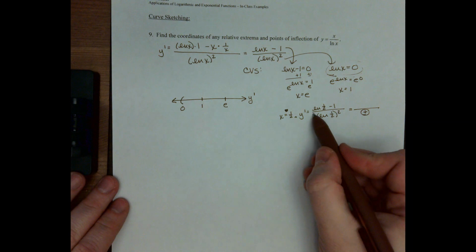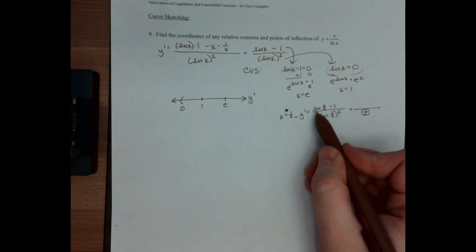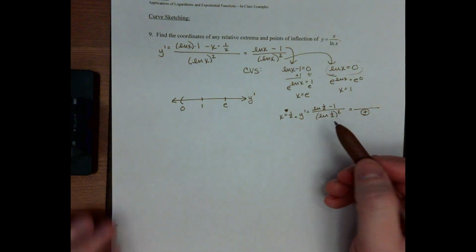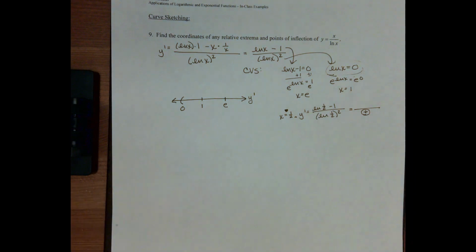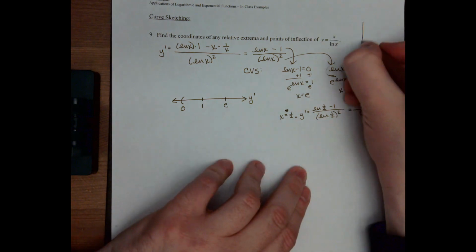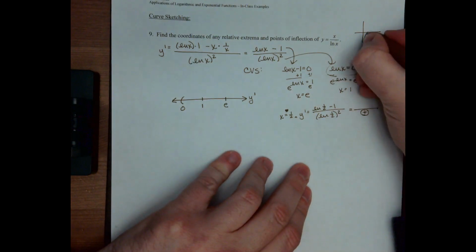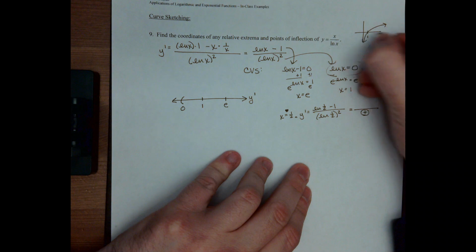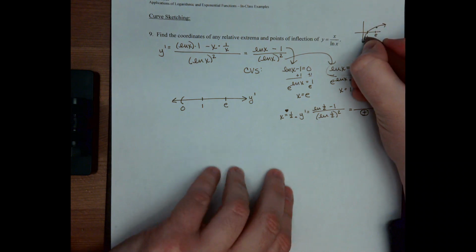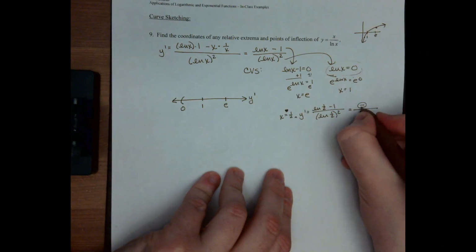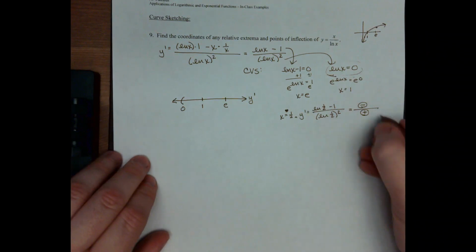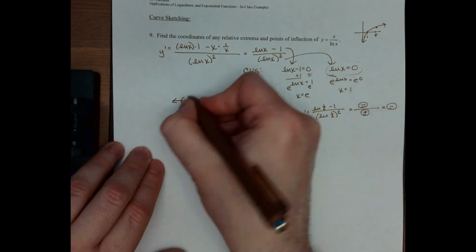Natural log of a half. Look at your graph of the natural log of x. Is the natural log of a half positive or negative? I hope you were looking at that graph of the natural log of x. That looks something like this. I think natural log of a half, that's some negative value. Take some negative value, subtract 1, it's even more negative. What is a negative over a positive? It is a negative. Your first region is negative.